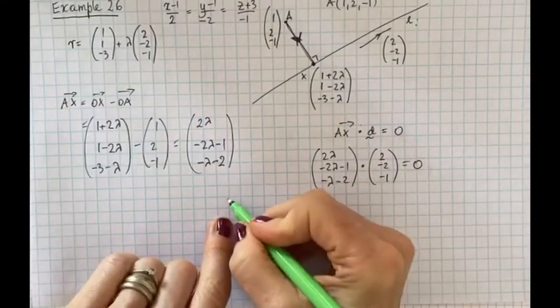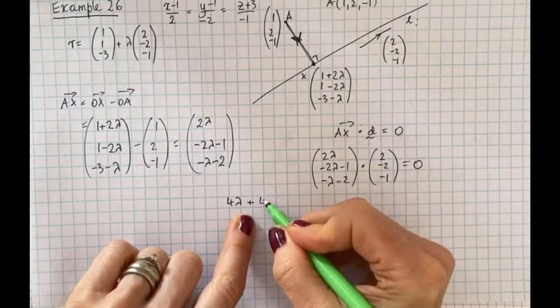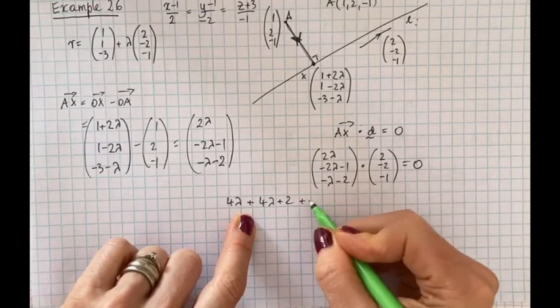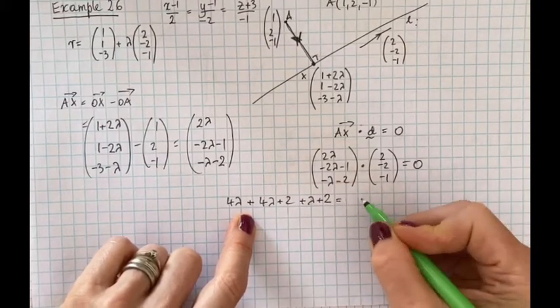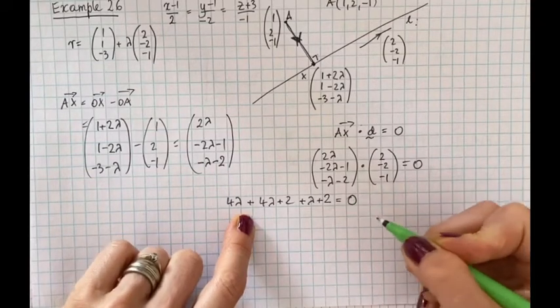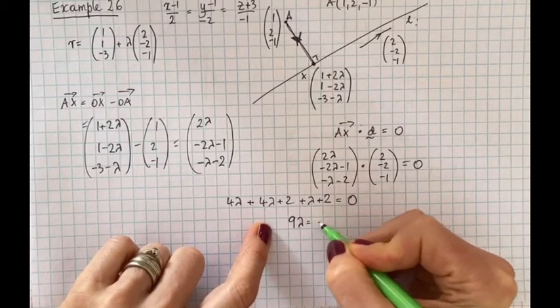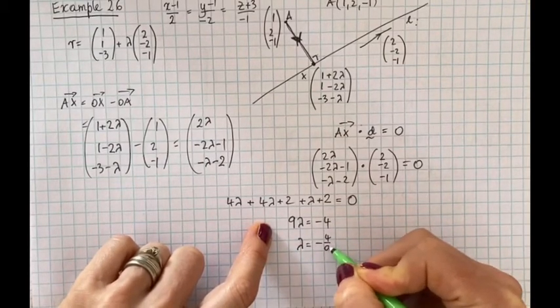So what do we get? We get 4 lambda, plus 4 lambda plus 2 when you multiply these components, and plus lambda plus 2. And that's going to be equal to 0. So we've got 9 lambda is equal to minus 4, giving me lambda is minus 4/9.